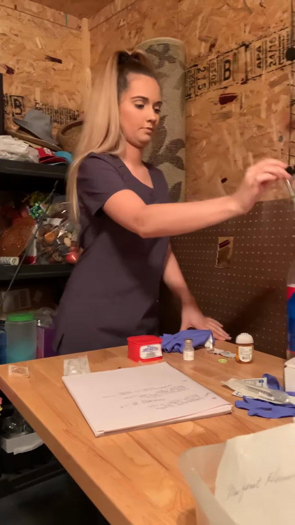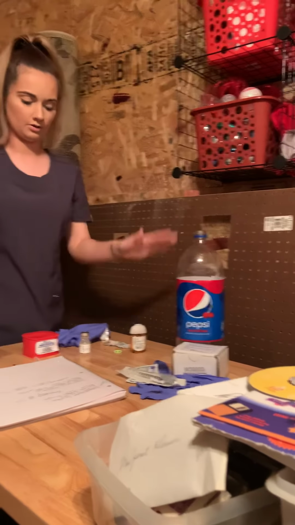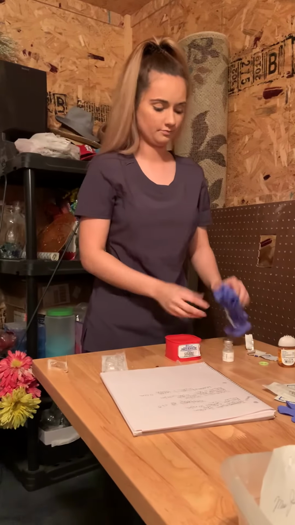You will want to put that in the shots container before you take your gloves off and perform hand hygiene though.